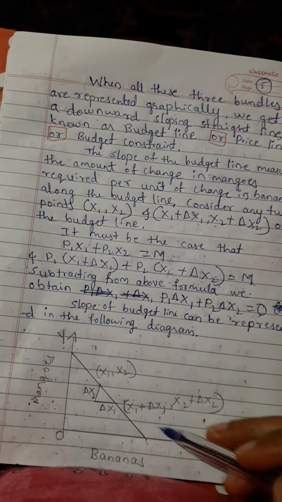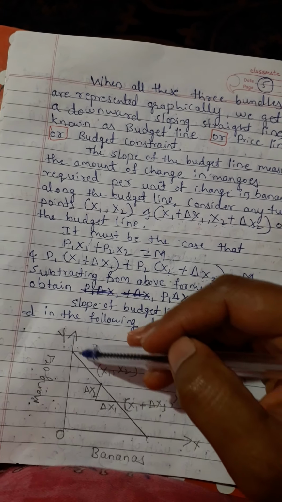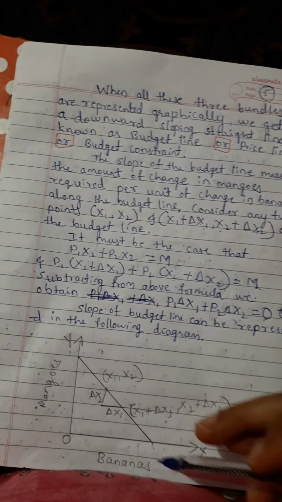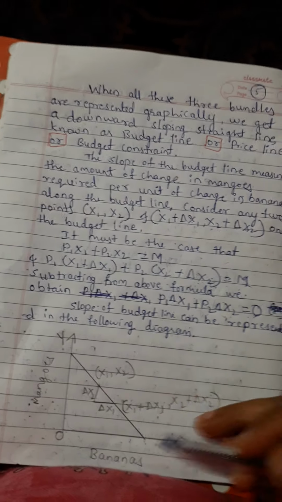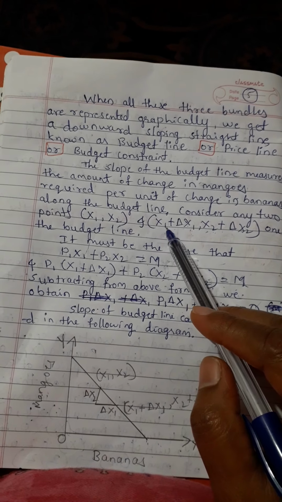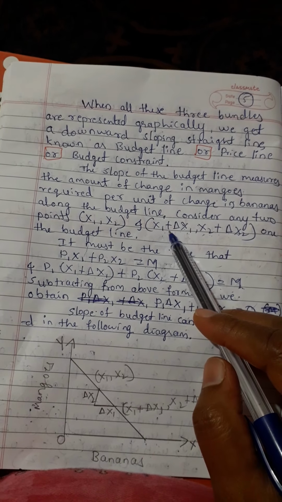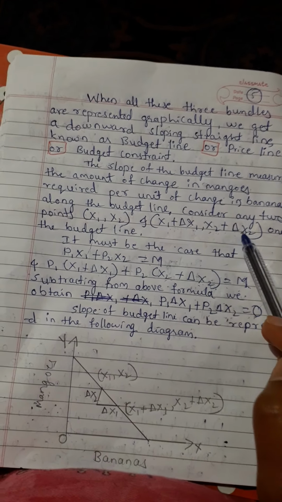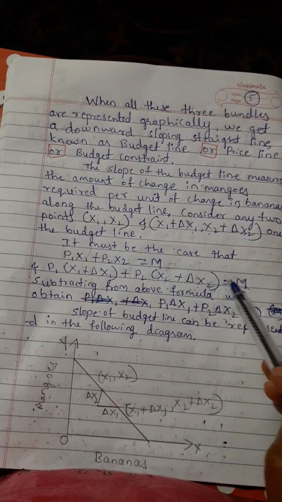It means if bananas increase, mangoes decrease. That is the reason the curve slopes downwards from left to right. For example, per unit x1 and x2, delta x1 plus delta x2, you can add here, and it is equal to m.